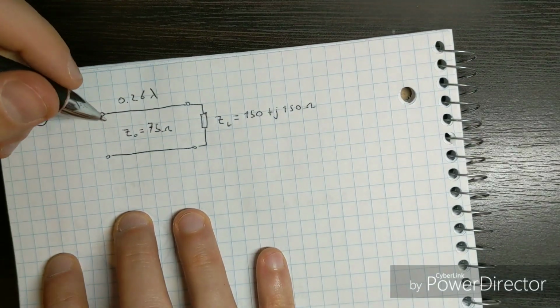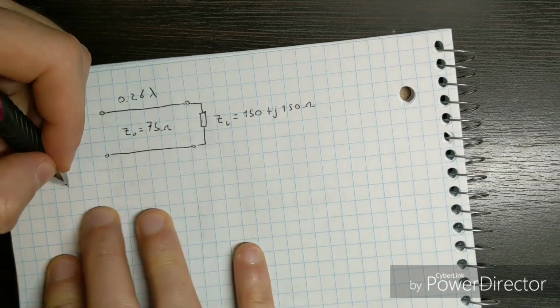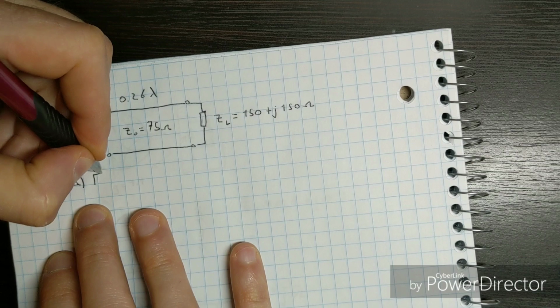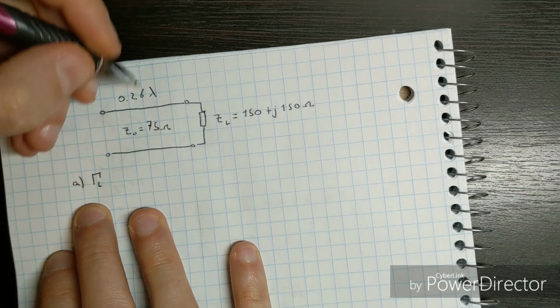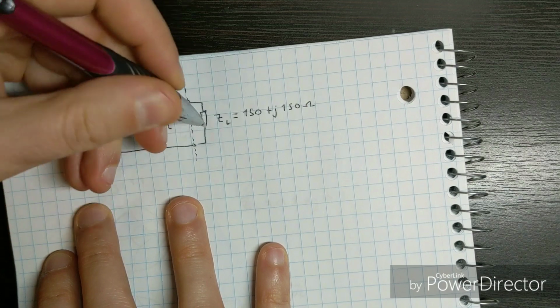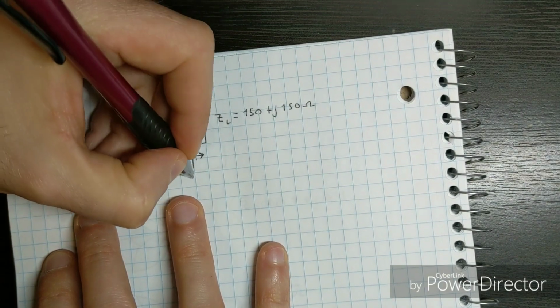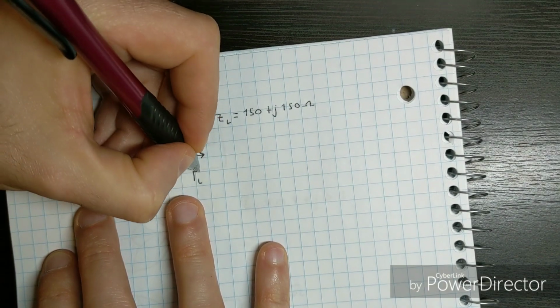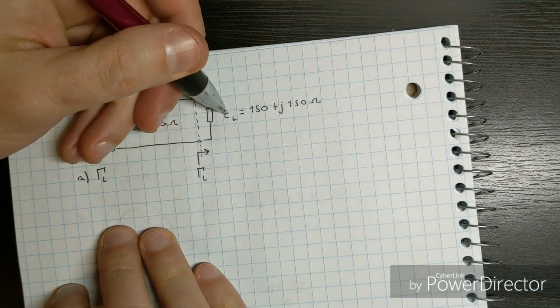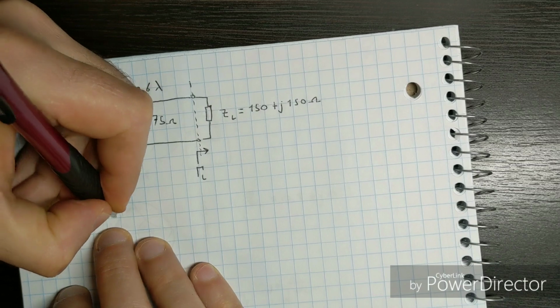And then we're asked that using a Smith chart, we should find different values. First one is the load reflection coefficient, gamma L. So that's the reflection coefficient at the load reference plane. So this is gamma L. In order to do that, we're going to take the load impedance and normalize it.